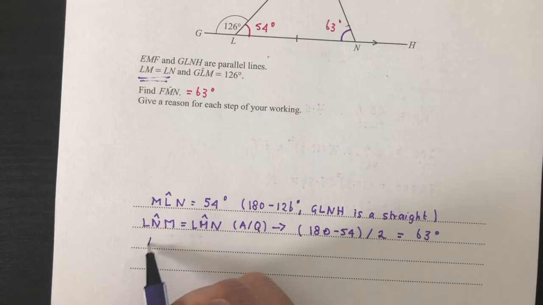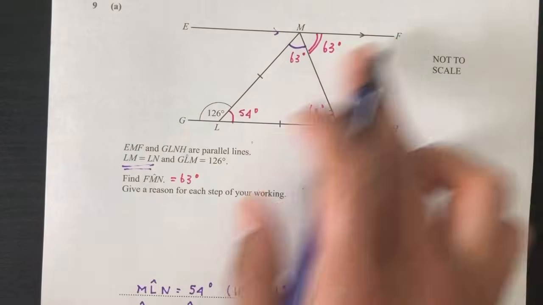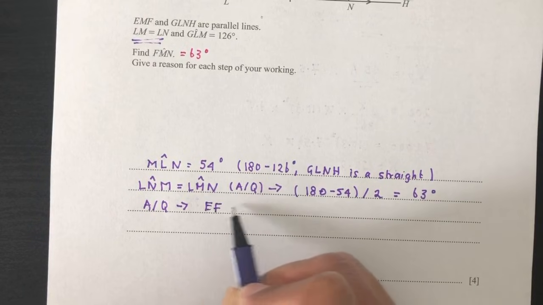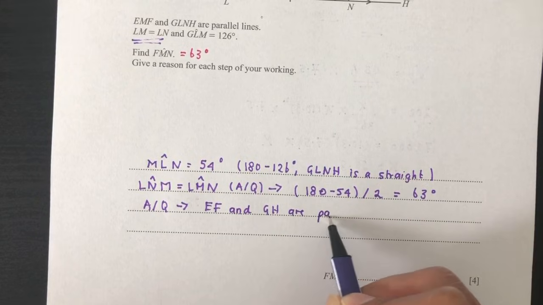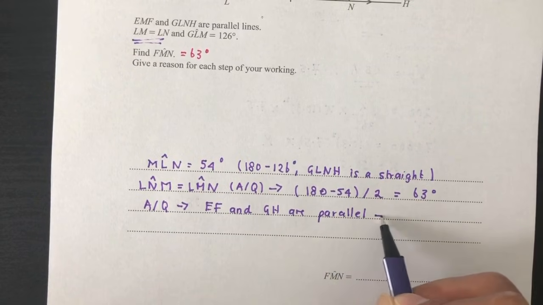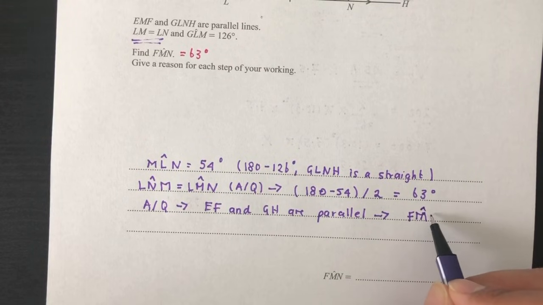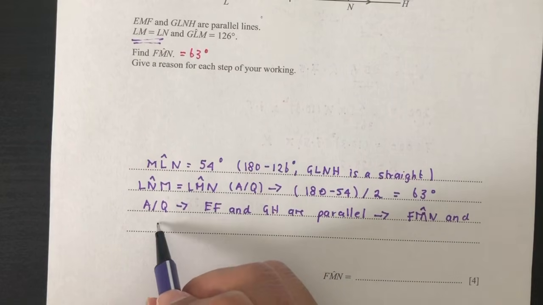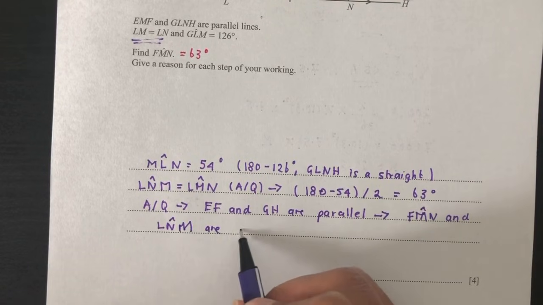Now, according to the question, we are given that the lines EF and GH are parallel. So from this we know that angle FMN and angle LNM are alternate angles.